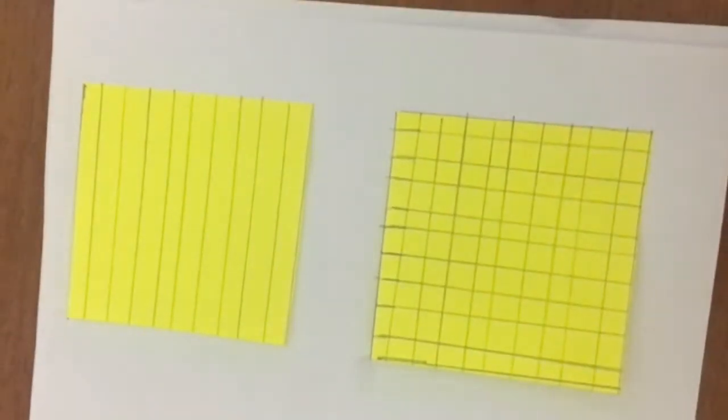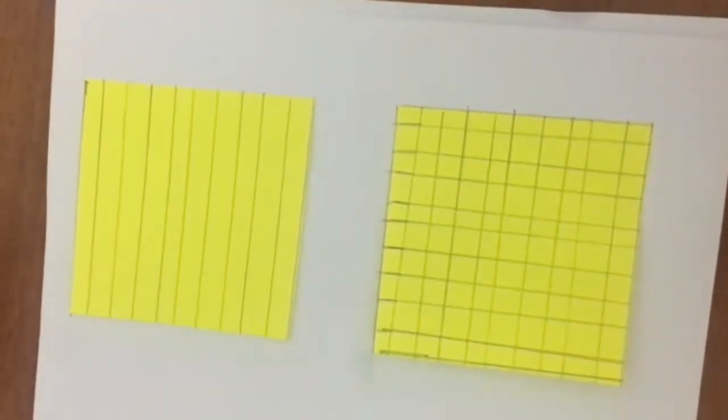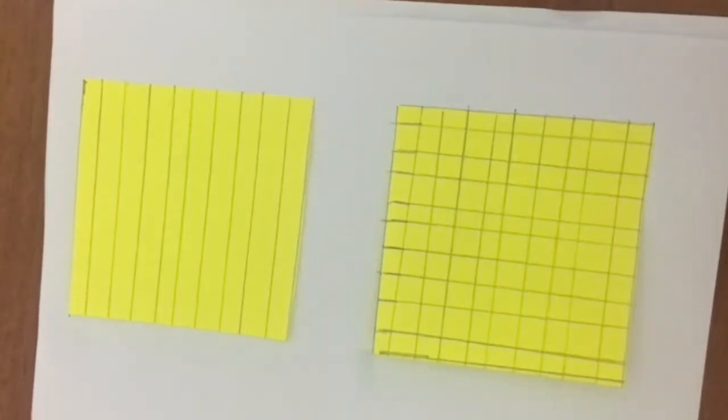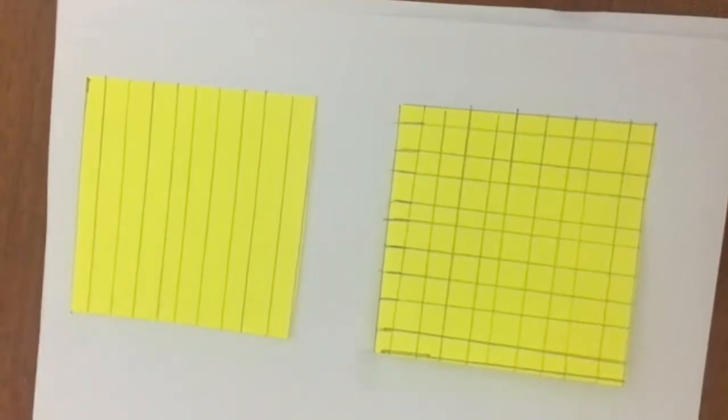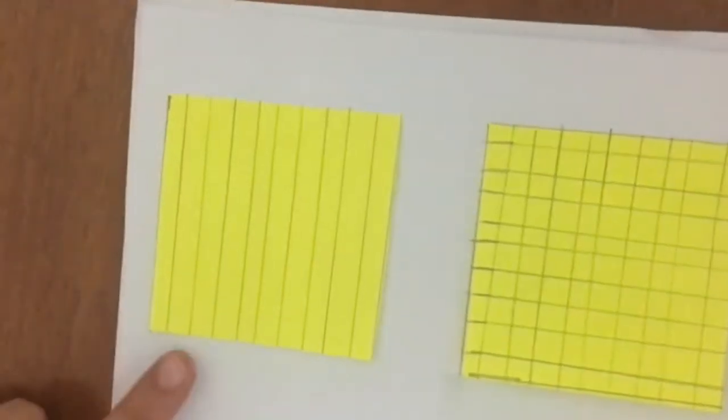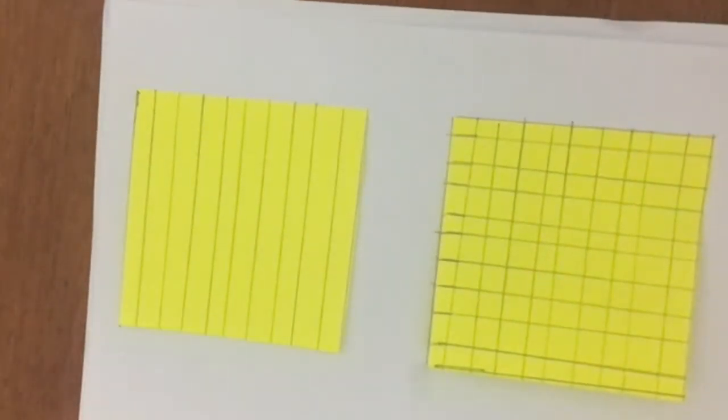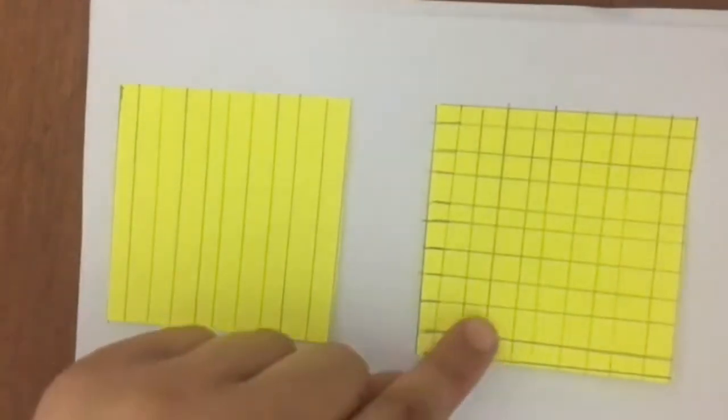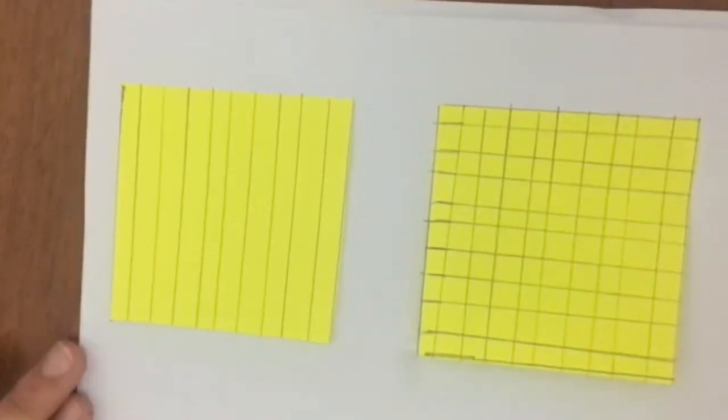You have these two graphs. The first one has 10 columns, the second one has 10 columns with 10 rows, which gives me 100 squares. The first one represents tenths, the second one represents hundredths. I'm going to shade 3 columns in the first one and the second one.